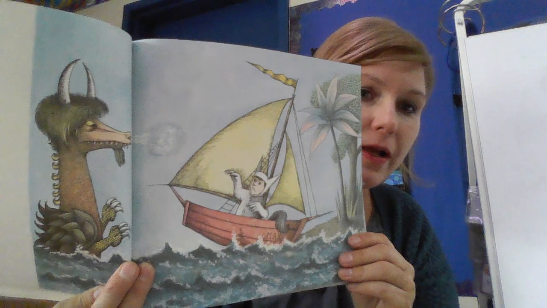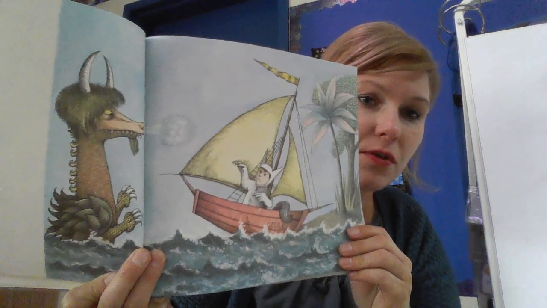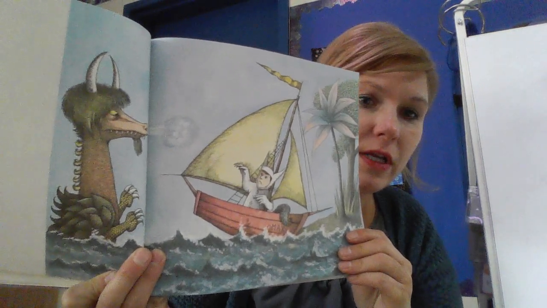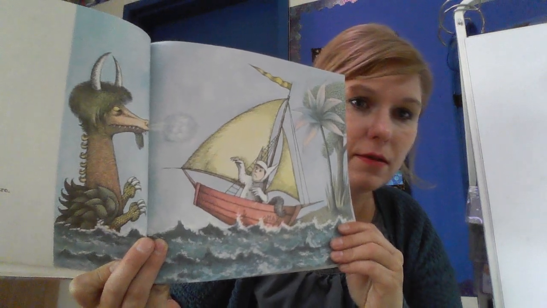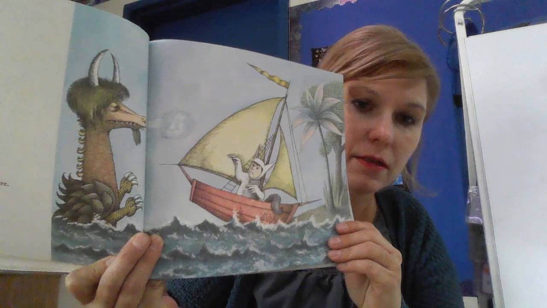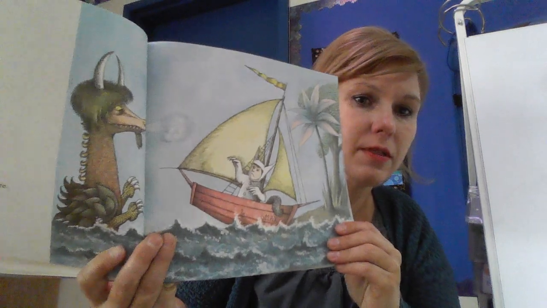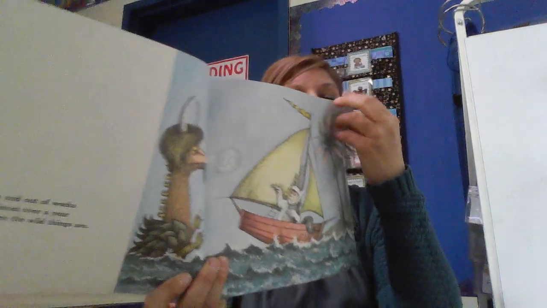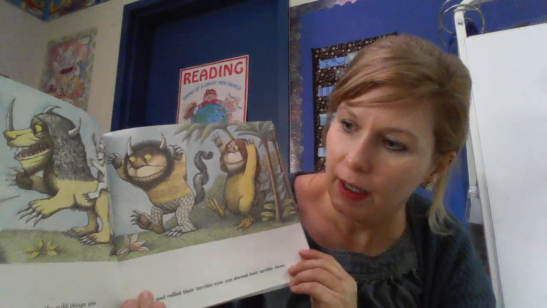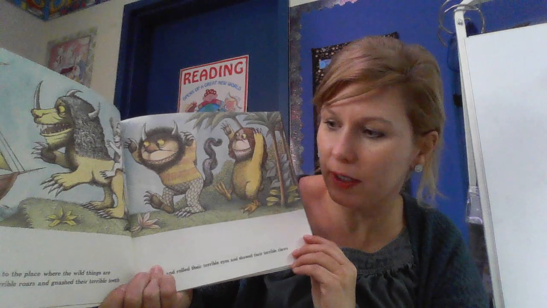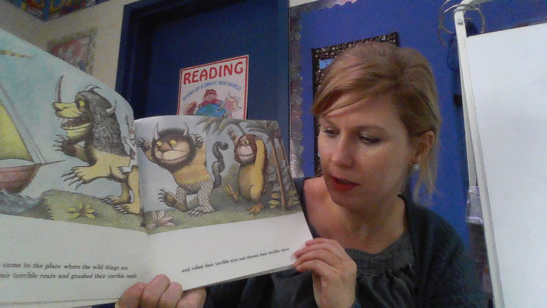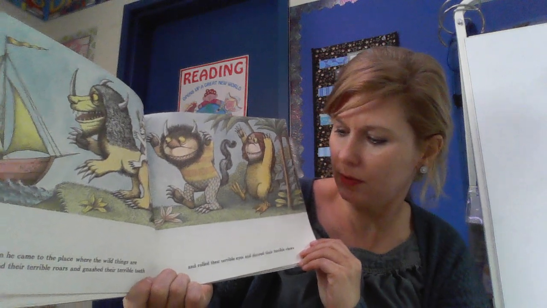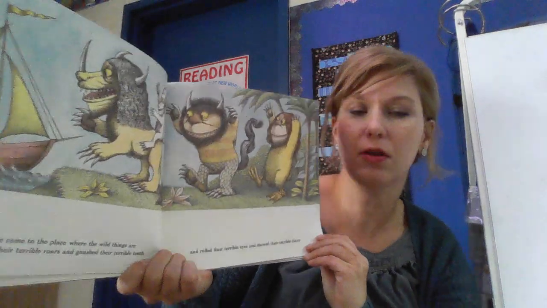So notice this first wild thing. He's an ocean creature. He has wings like a bird. He has horns. He has scales on his arms and claws. And when he came to the place where the wild things are, they roared their terrible roars and gnashed their terrible teeth and rolled their terrible eyes and showed their terrible claws.